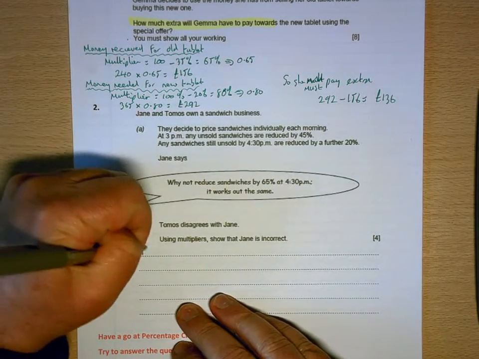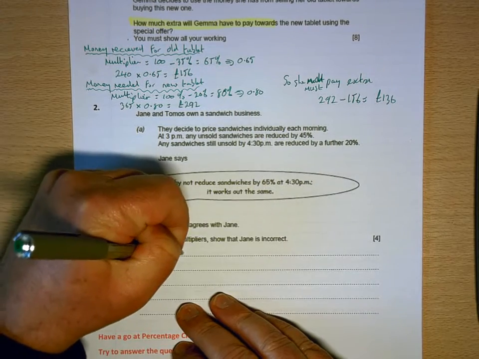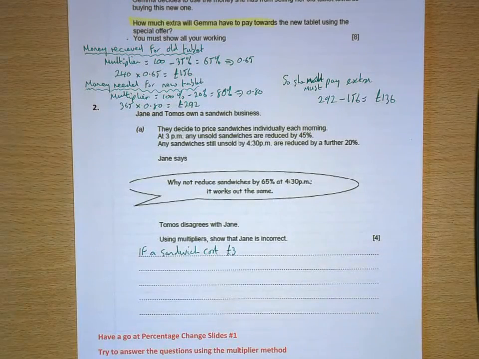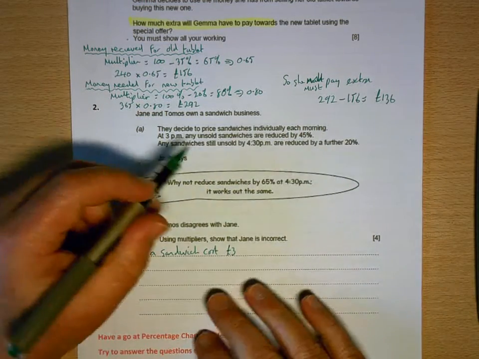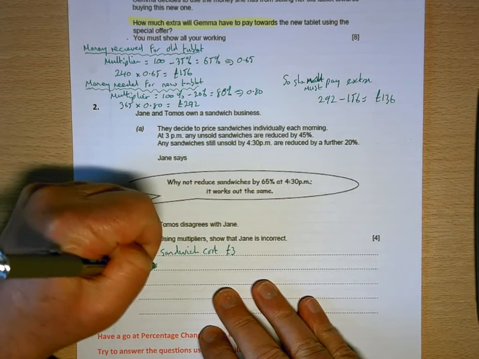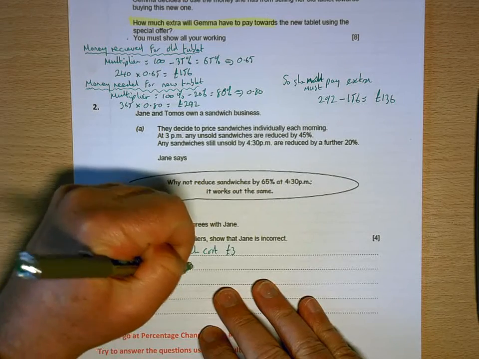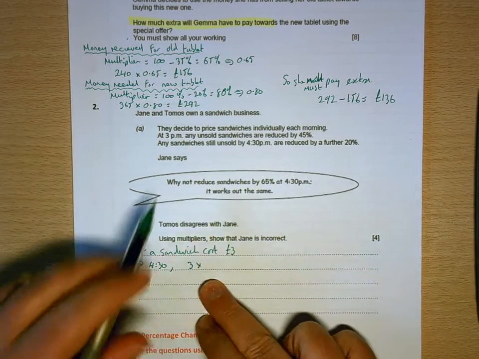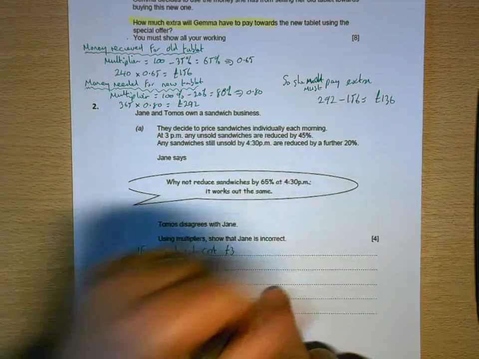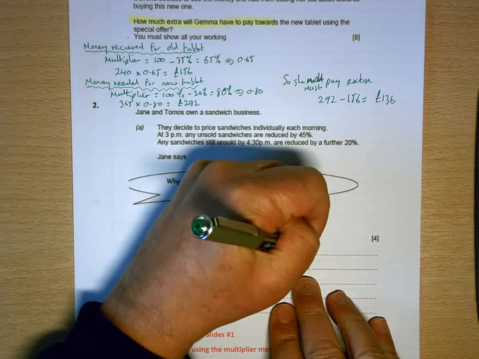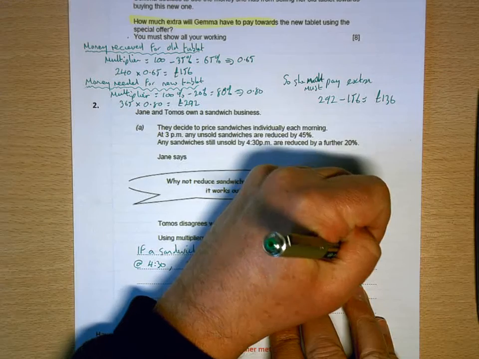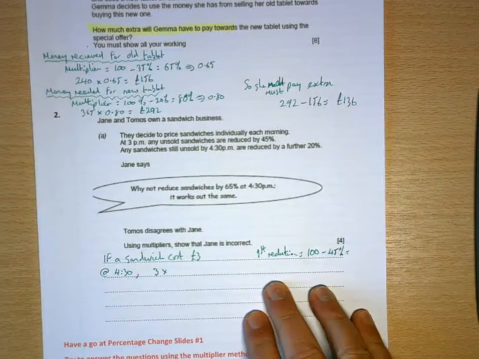So if a sandwich cost £3, then the way this works, at 4:30 the cost would be £3 multiplied by the first multiplier, so the first reduction would be 100 less 45%, which is 55%.